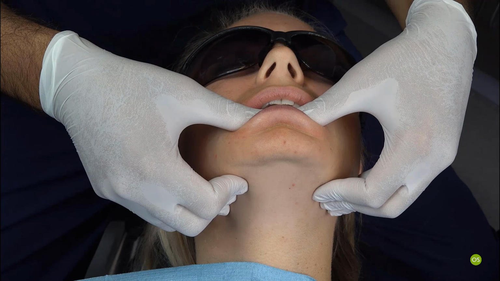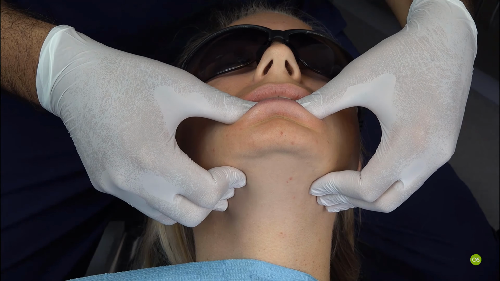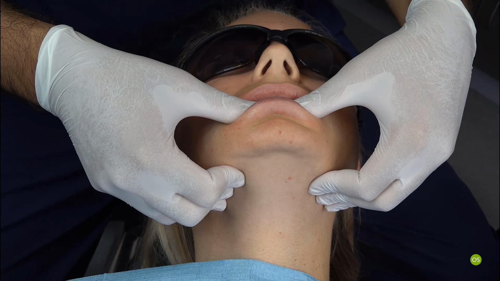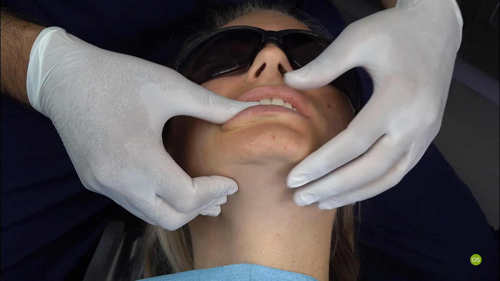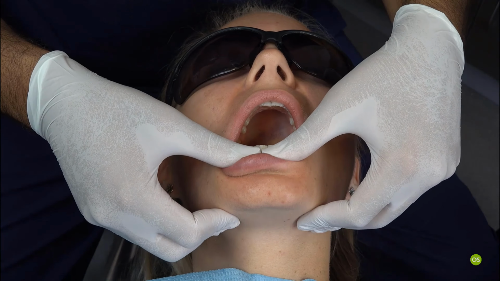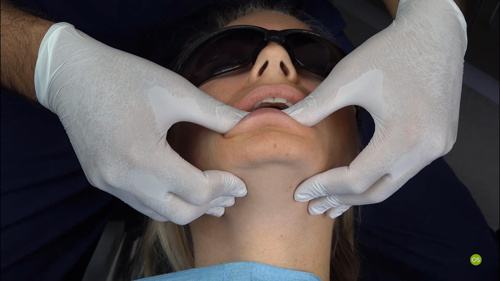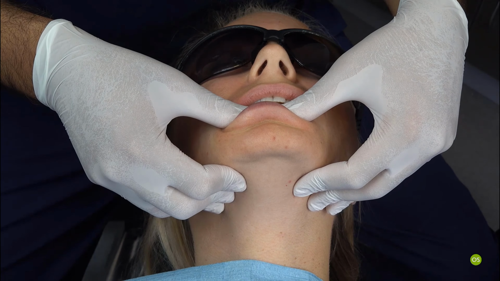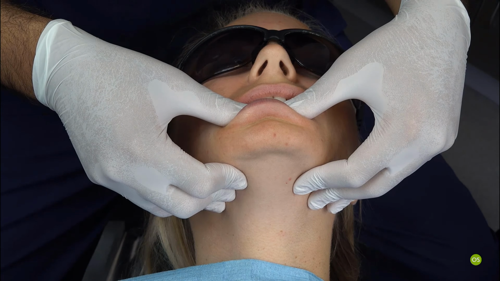Let me close it here for you. Perfect. Tell me if you feel the first tooth in contact. Where does it hit first? Where do you feel it first? On this side. On this side? Okay, perfect. Let's check again. Gently close, and stop when you feel the first contact. Is that what you're feeling?